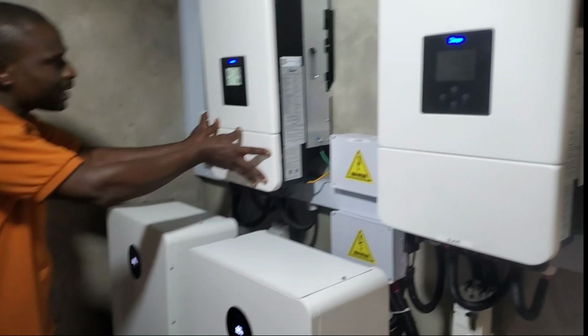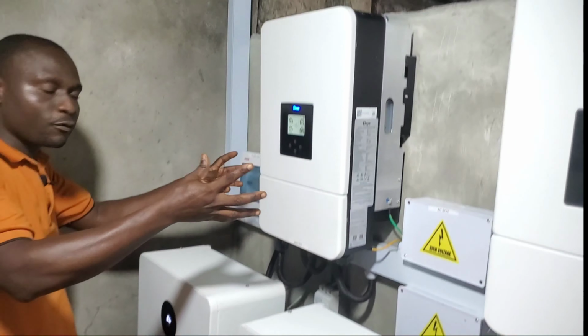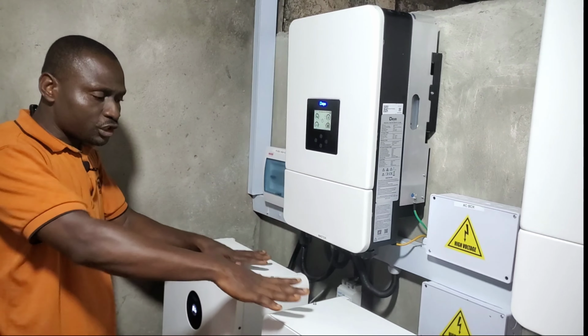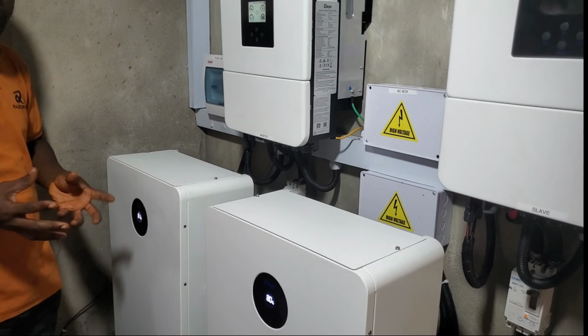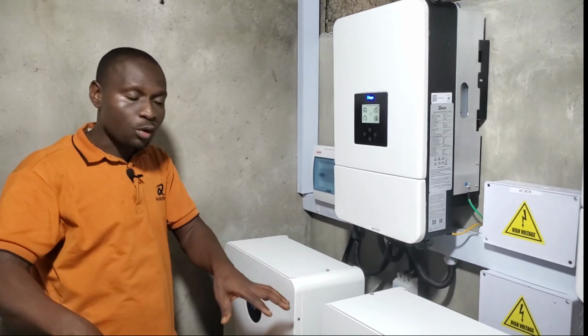But this hybrid inverter, it depends on how you set am. E go collect if plenty power dey come from solar or when sun dey very high, e go collect that power, use am charge the battery. Then the remaining one, e go use am dey power your loads. So if you dey charge your battery, they also use your loads.